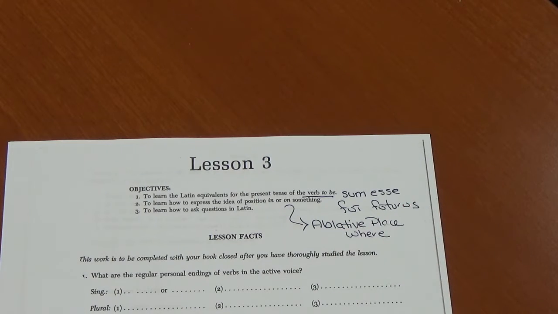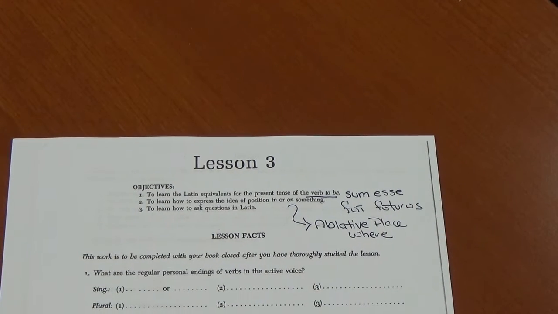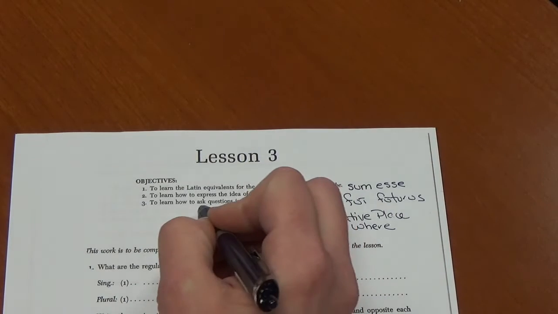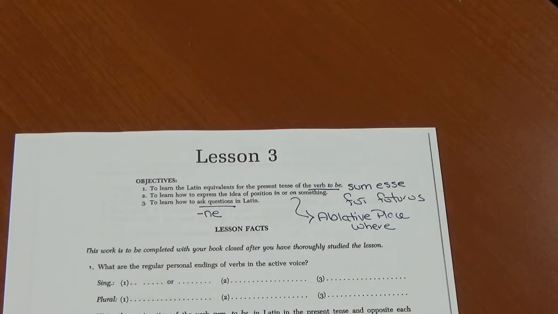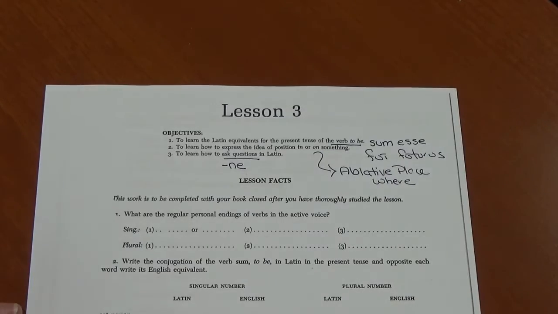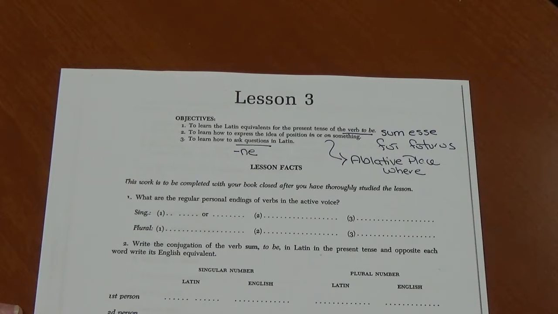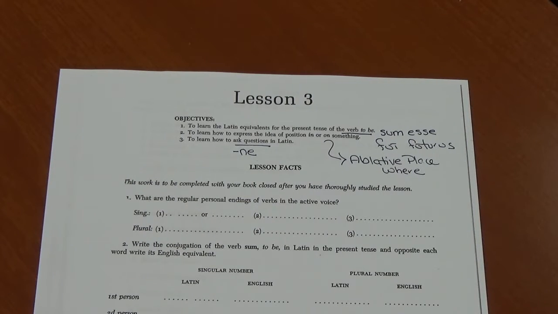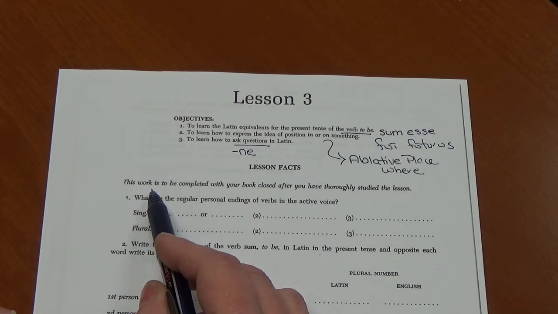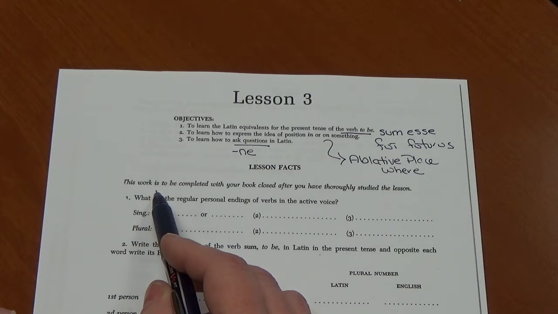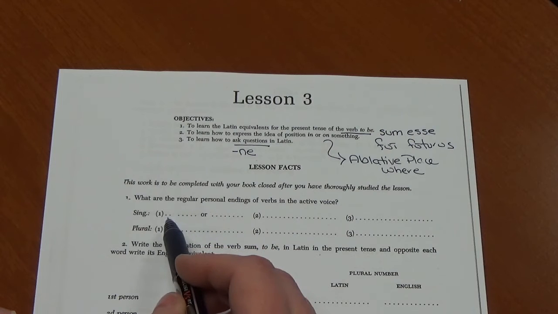In plus the ablative means in, on, or at. And we also want to learn how to ask questions. We'll learn about the enclitic -ne. So again, this time we start out with the lesson facts. This is making sure that we know the new material covered in lesson 3. The workbook suggests completing this work with your book closed so you can use it as your own self-check.